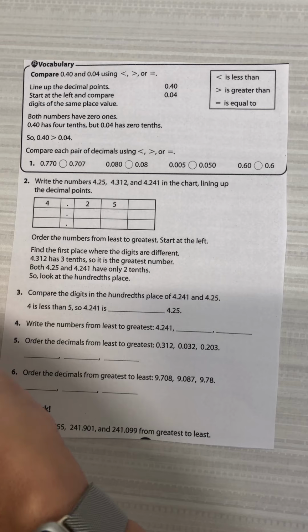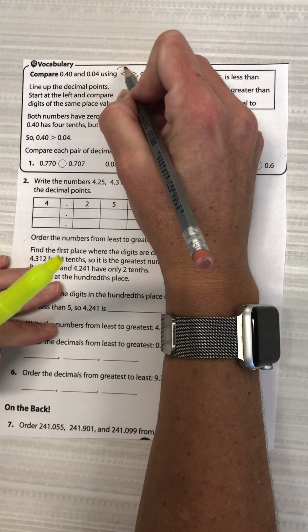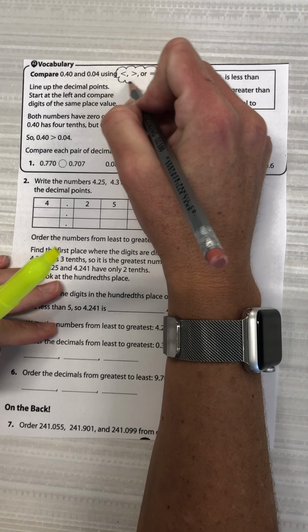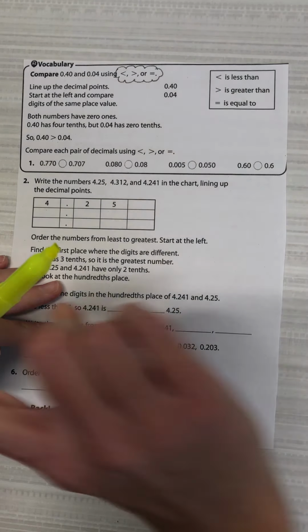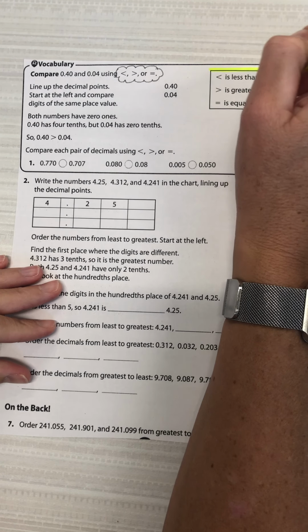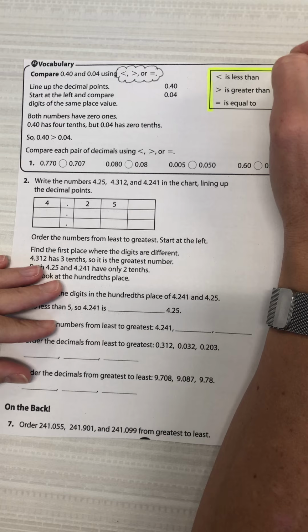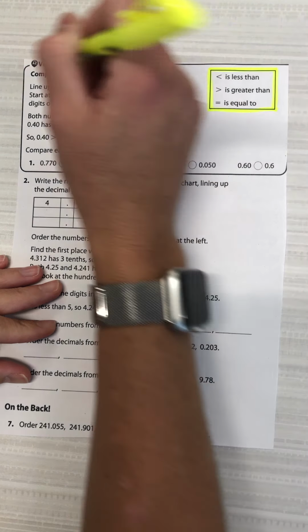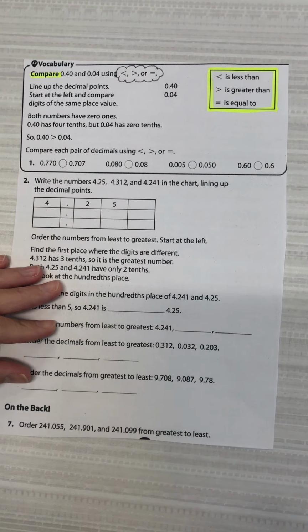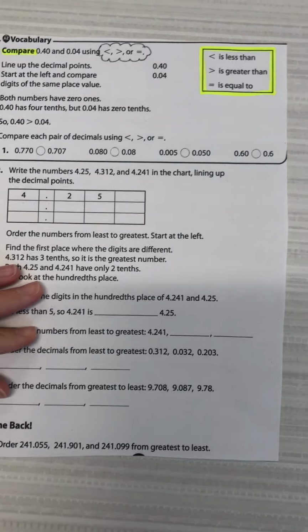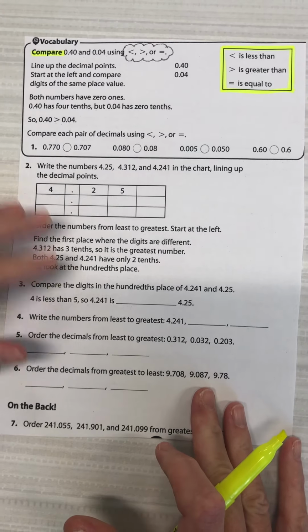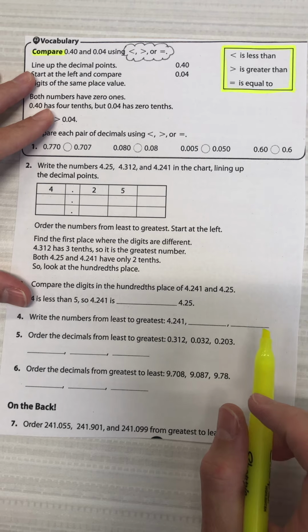All right, first thing is we've got to remember these symbols. So I want you to put a cloud around greater than, less than, or equal. And then we can box this with our highlighter. These are going to be our vocabulary words in order to compare decimals. Okay, so we have greater than, less than, or equal.